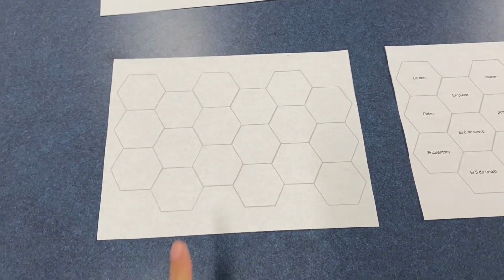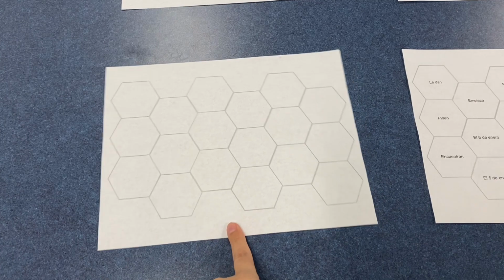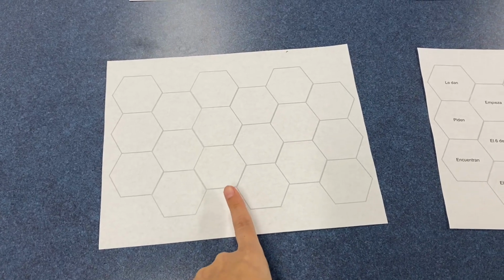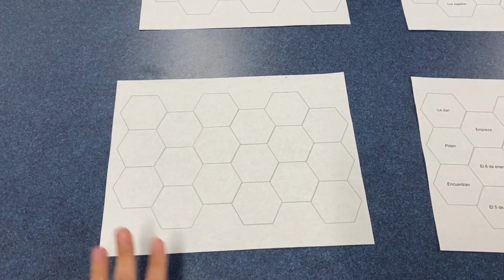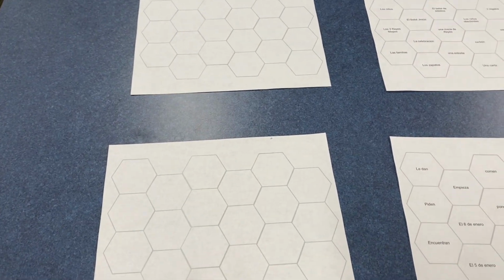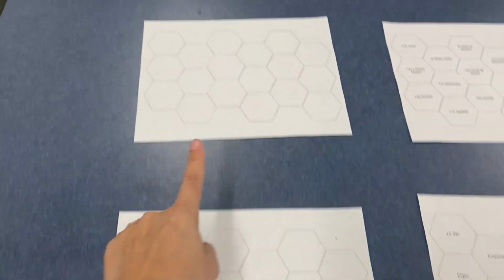To set it up, you need hexagonal templates, and there are many. You don't only have to use this size. There are many other sizes you can do depending on the students you teach. If you teach littles, you don't want to use this many hexagons. This is too much. But for my high schoolers, I normally use a whole sheet like this or two of these even.